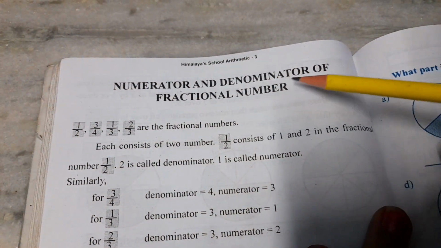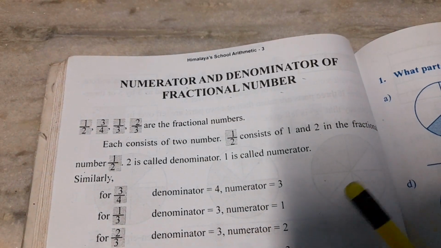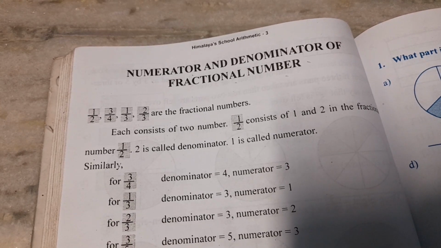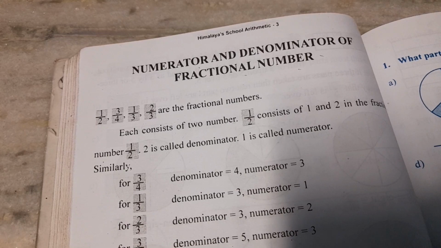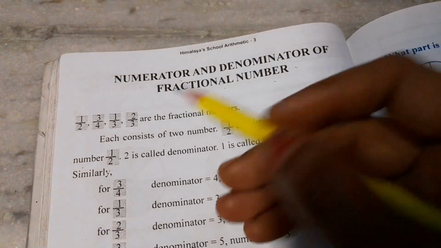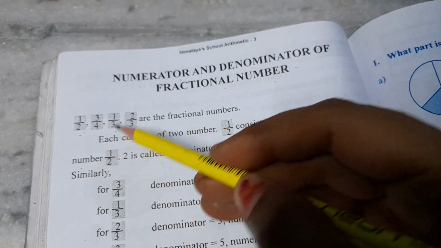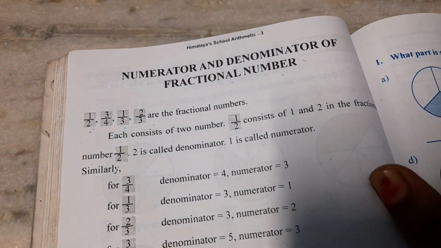Numerator and denominator of a fractional number. What is it? We have to learn what the numerator and the denominator of a fractional number are. These are called fractional numbers: 1 by 2, 3 by 4, 1 by 3, 2 by 3, and so on.